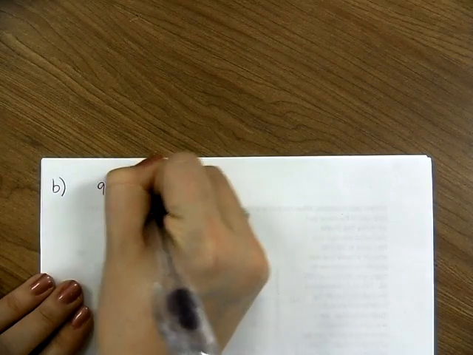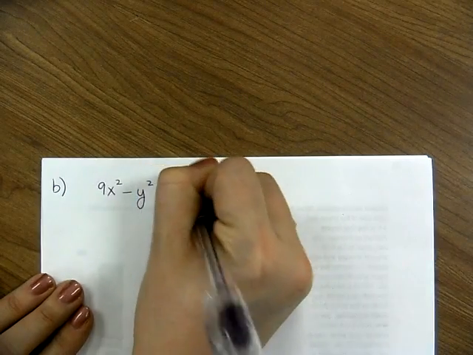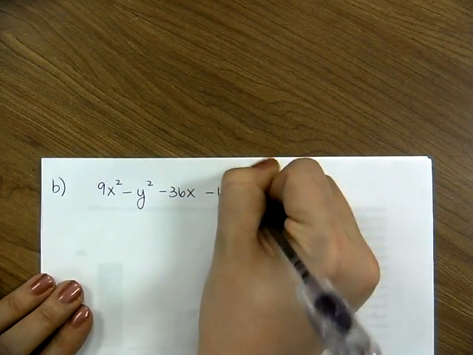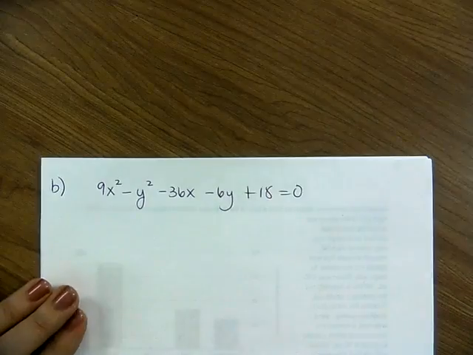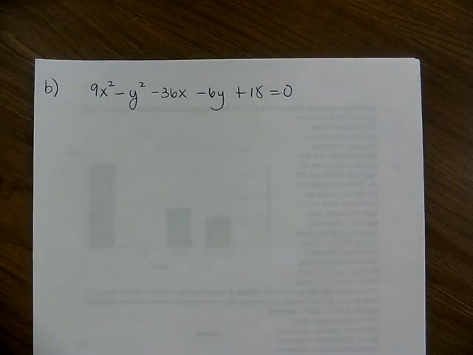Okay, time for part b. Still the same directions. Here's the equation: 9x squared minus y squared minus 36x minus 6y plus 18 equals 0. You have to do that one thing, completing the square. We'll be completing the square on this.